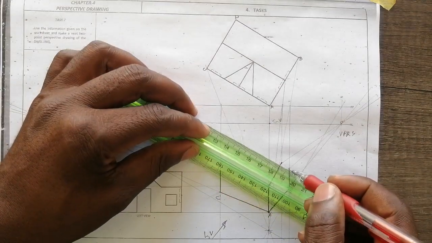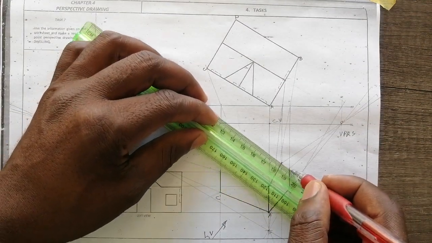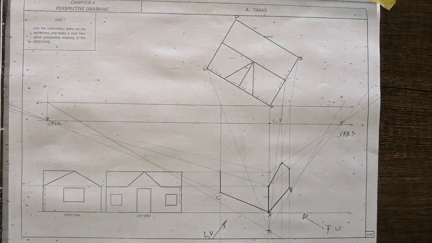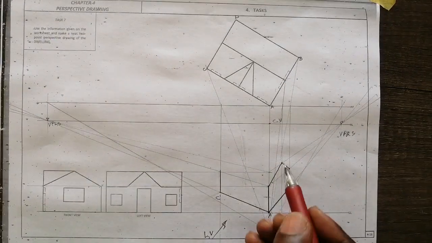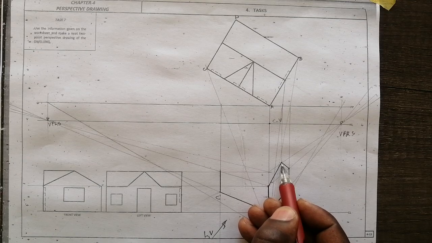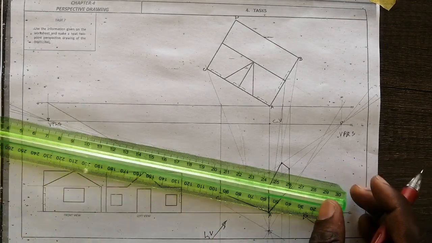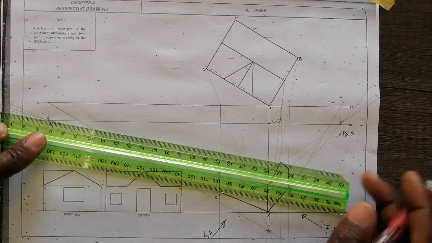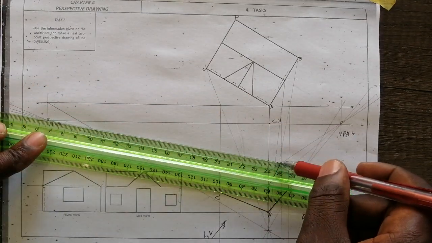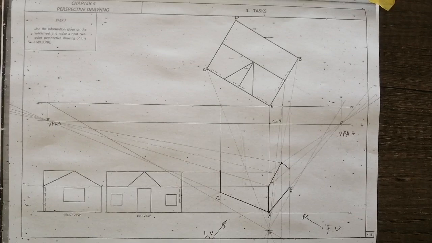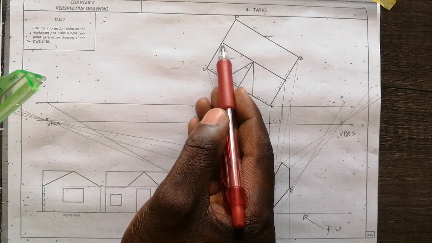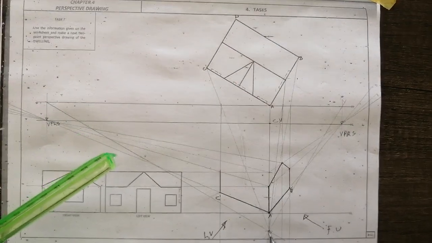Like this we go. All right, then from there, without fear or favor, take this line to the vanishing point of your left hand side. Faint, eh? Then from there, you are going to take this one to a stationary point.